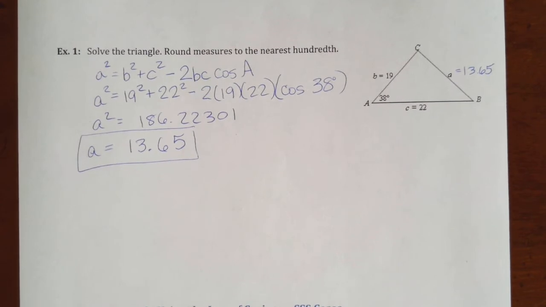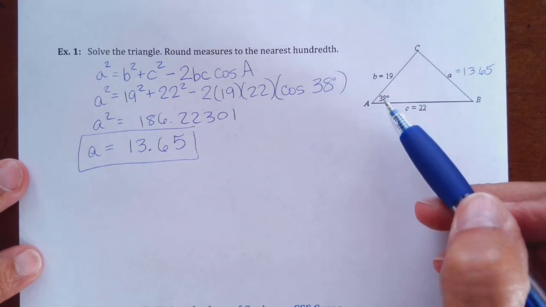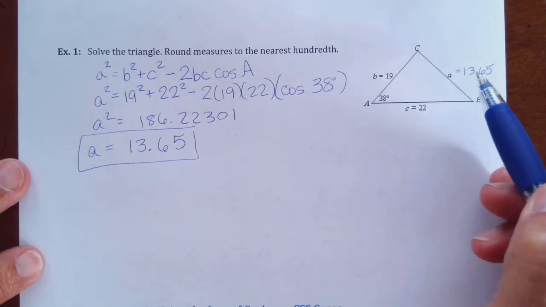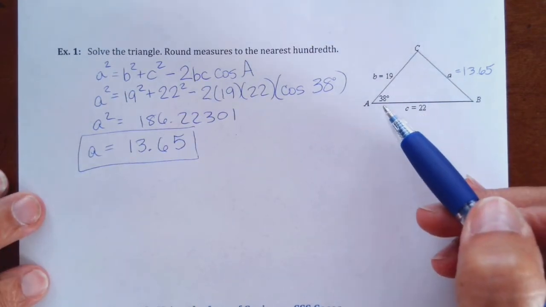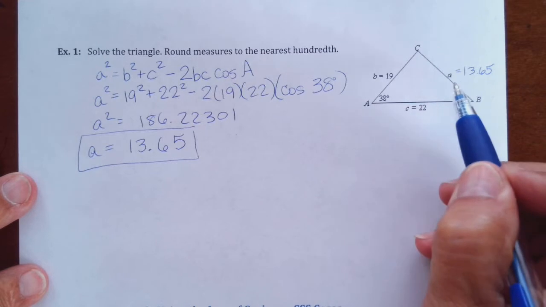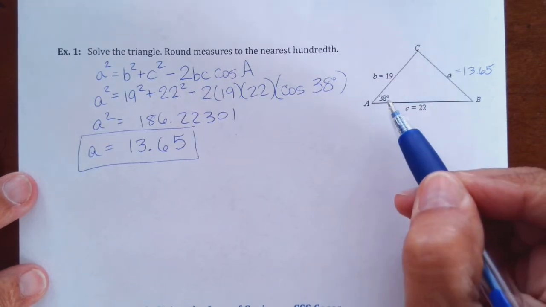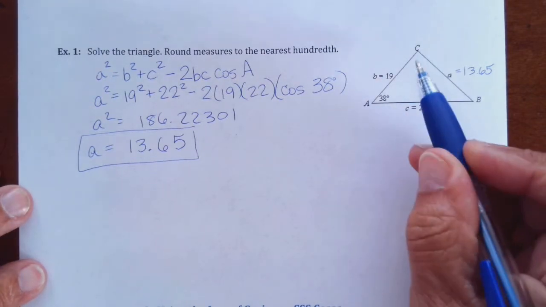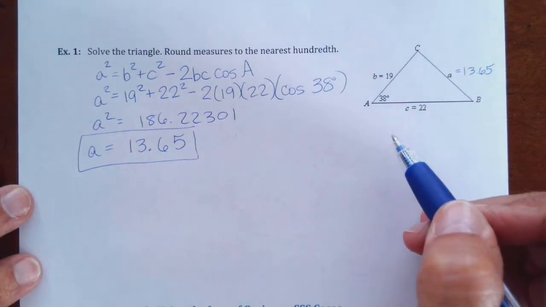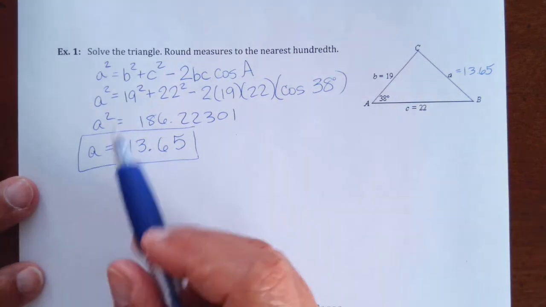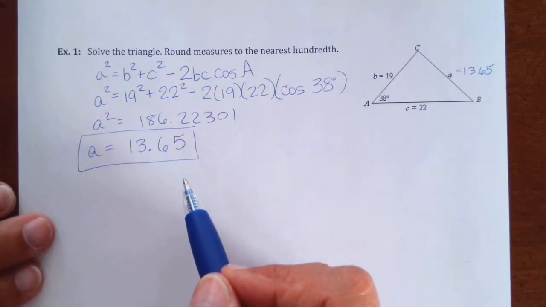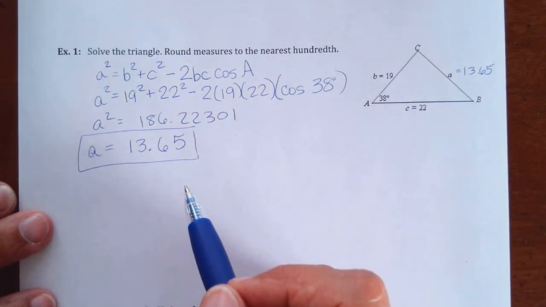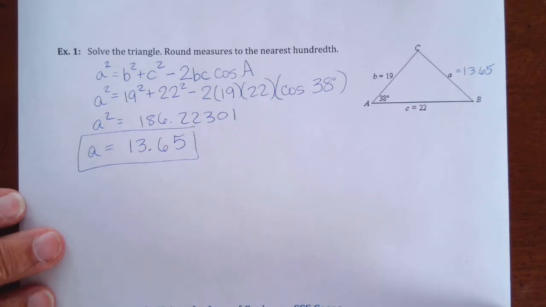All right, so now we're going to look at finding the rest of the triangle. So now that we have angle A and side A, we can now go back to the law of sines. Because remember, you can only use the law of sines when you have the two pieces opposite each other. So for me to find angle B or C now, I can just go back to the law of sines, which is just an easier formula for this. You could still use the law of cosines, but most of you guys will choose the law of sines.